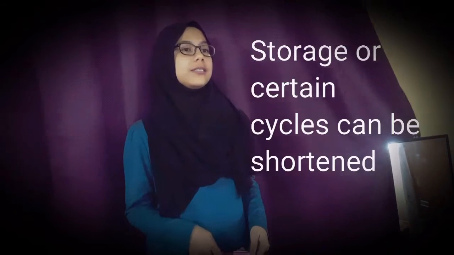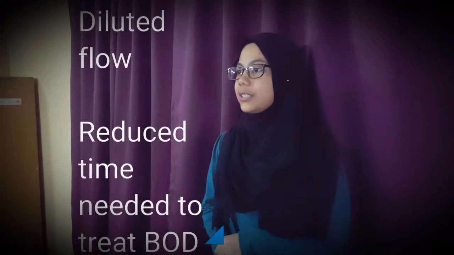During storm events and high flow periods, instead of bypassing the reactor or blending the storm water, an additional reactor can act as storage or certain cycles can be shortened. In particular, the react cycle can be shortened under wet weather conditions because of the diluted flow and the reduced time needed to treat the BOD. With higher flows, the fill phase and the idle cycle can also be shortened. A 2-reactor design also allows the plant to take one reactor offline for draining and cleaning, while the pre-flow reactor and the one online reactor remain fully operational.